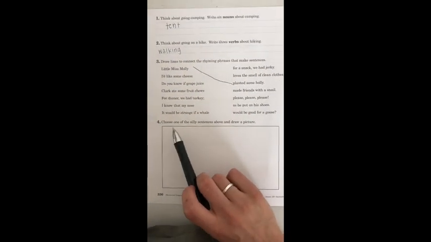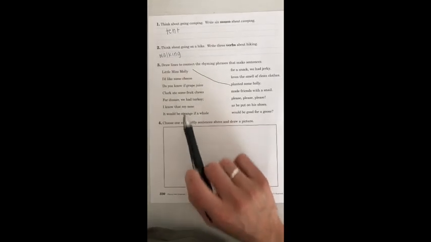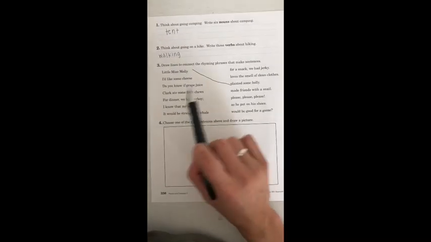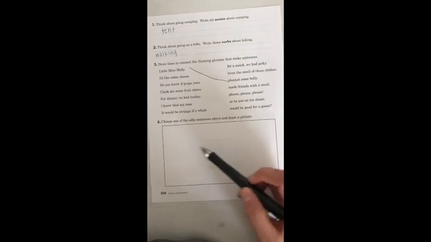Okay, and then on number 4, you're going to choose one of the silly sentences above and draw a picture. So choose one of them, like if I chose Little Miss Molly planted some holly, I would draw a picture of what I think Molly looks like planting some holly.